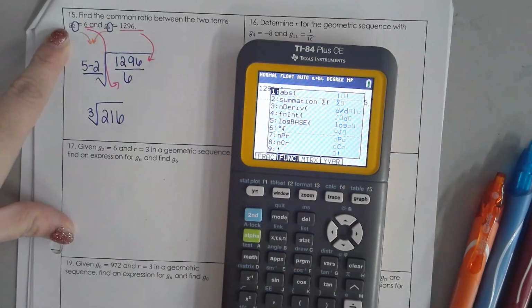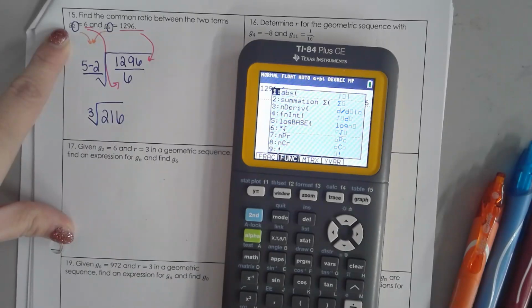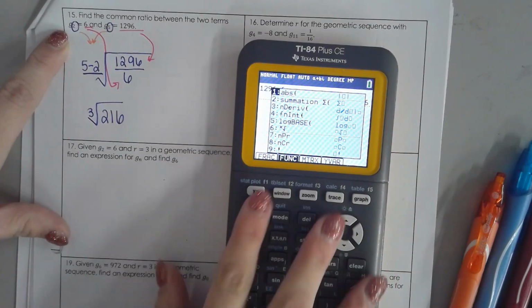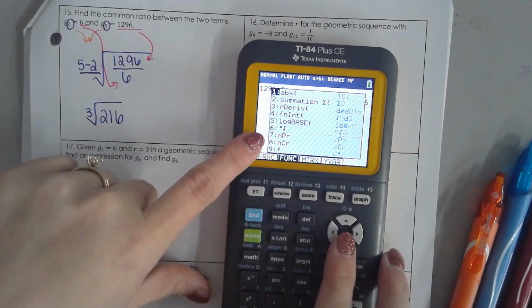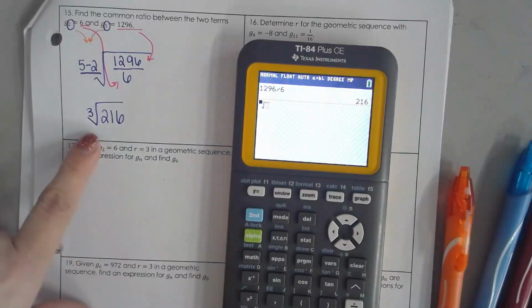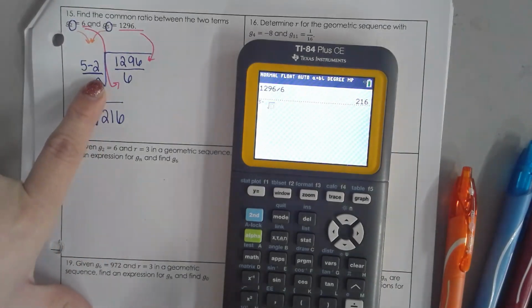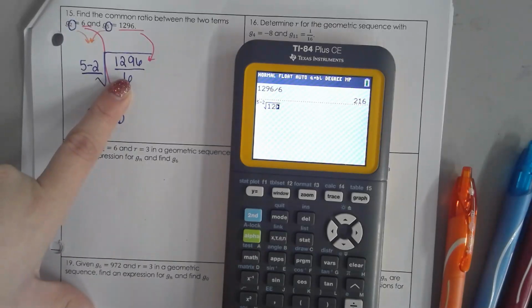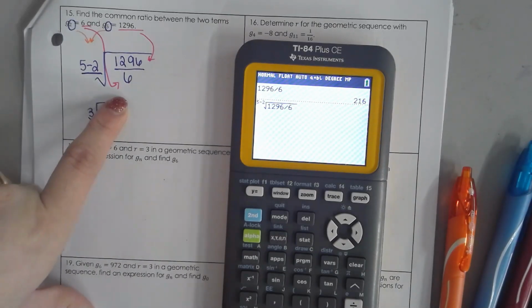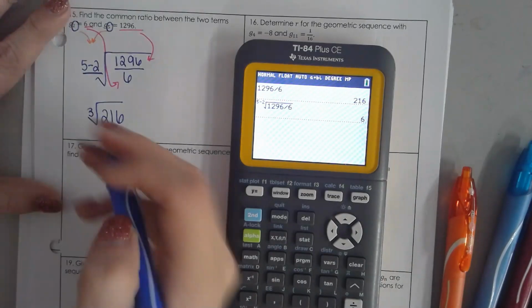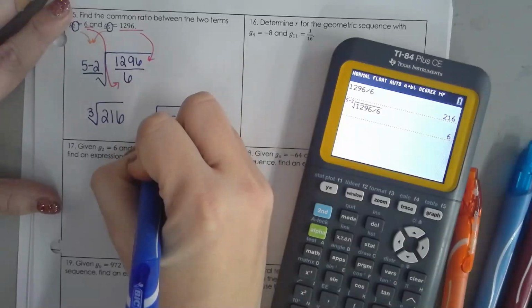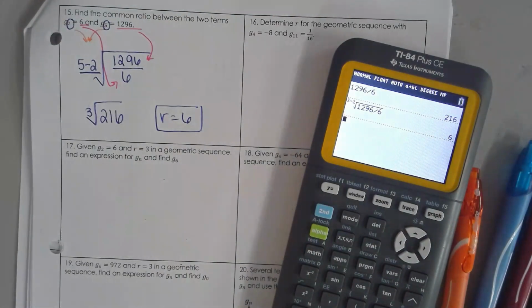If you go to alpha window, you don't have your calculators right now, but if you go to alpha window, number 6 lets you type in any root that you want. Now you could do 5 minus 2. You don't have to simplify it. 1296 divided by 6. You can do it all in one step, and you get 6. So R is 6. Now you could also just guess and check. You could do 6 times, maybe you think it's 4. 6 times 4 times 4 times 4 times 4, see if you get 1296. But you might make a mistake.